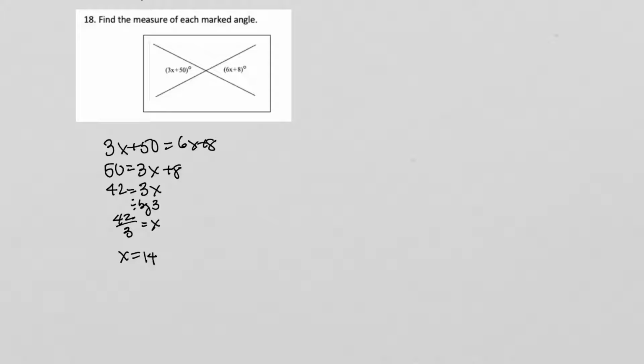X is 14. But now be careful. What we want to do is find the measure of each angle. We're not just looking for x. We need to put x back in here and then in here to get the measures of these angles. So let's do it into the first one. On the left, 3x plus 50, 3 times 14 plus 50, well, that's 42 plus 50. That looks like 92 degrees.